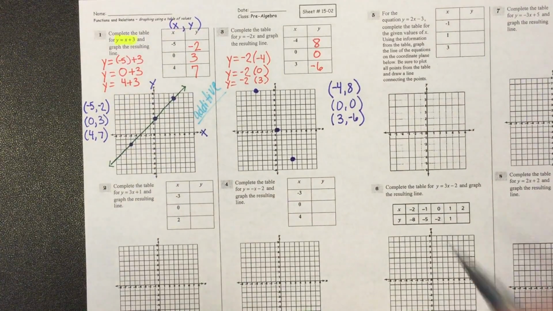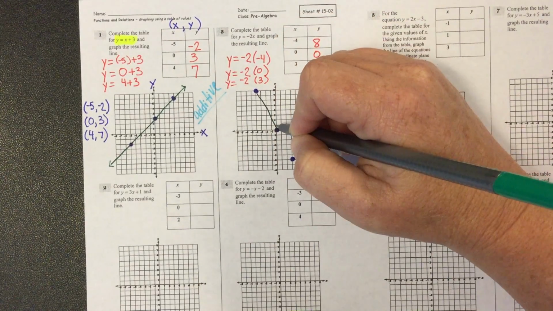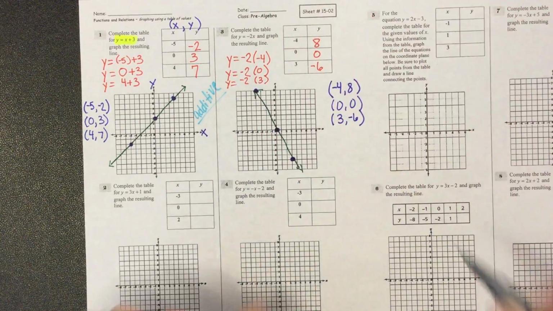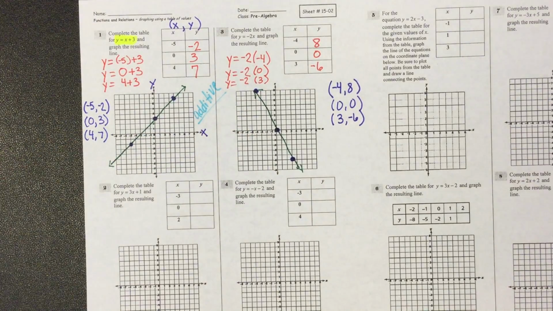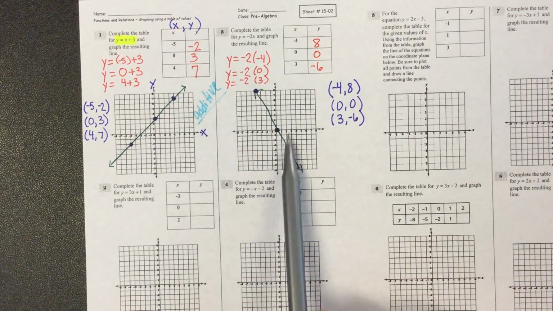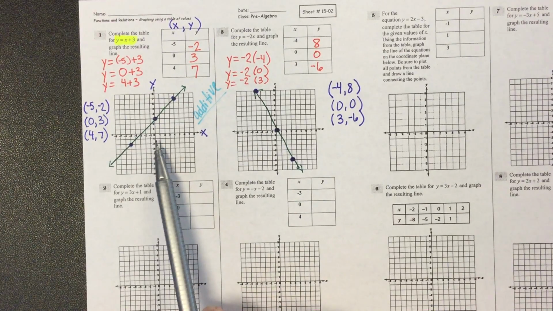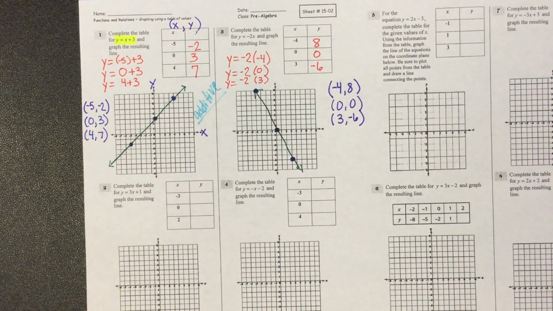Guess what? If I take these lines, again, any point along this line will make this equation true. What do I notice? Where did I go through here? I went through the origin. Did I go through the origin here? No. Just a thought. Keep that in the back of your mind.